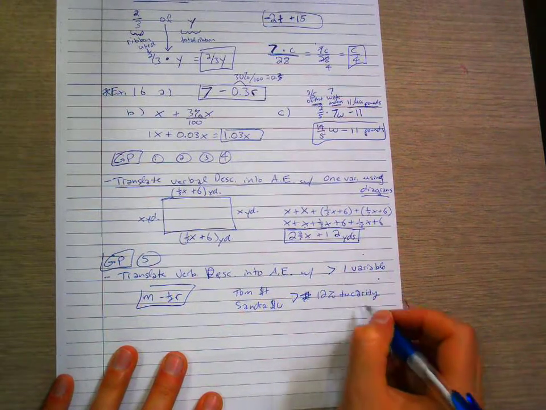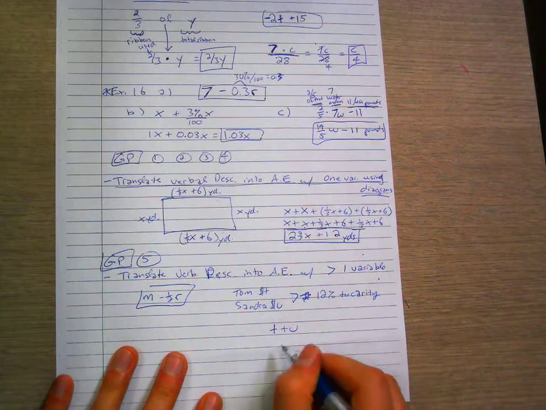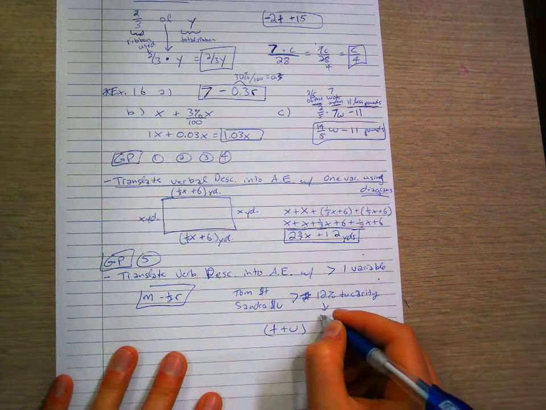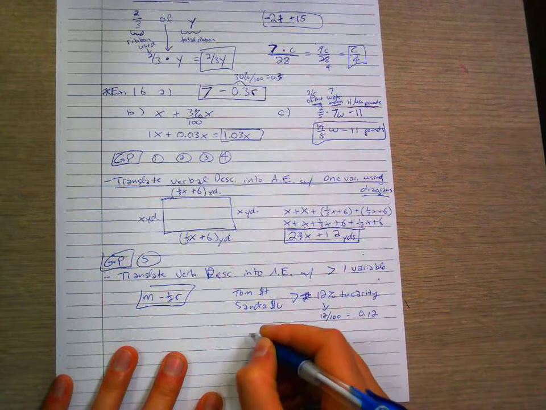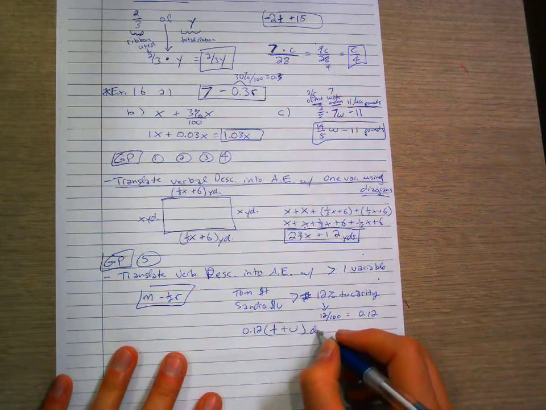Well, the total they earned is just the two added together, so we can just add T plus U. Then of the whole thing, we need to multiply it times 12%, which is equal to 12 divided by 100, 0.12. Multiplied by this whole thing, that's how many dollars.